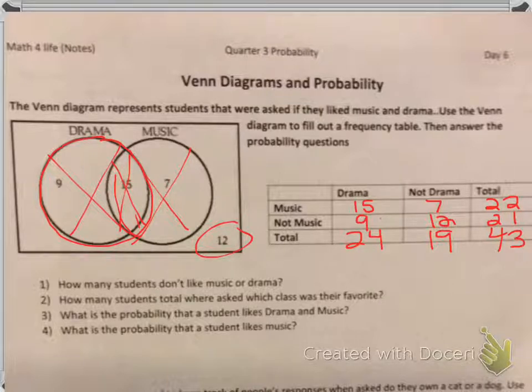It says, how many students don't like music or drama? So that would be not music and not drama. We're going down where those two would intersect each other. So not music, not drama would be a total of 12 people. So the answer there will be 12. How many students total were asked which class was their favorite? Well, the total of everything is found over here in the very far corner, and that number would be a total of 43. So 43 people were asked.